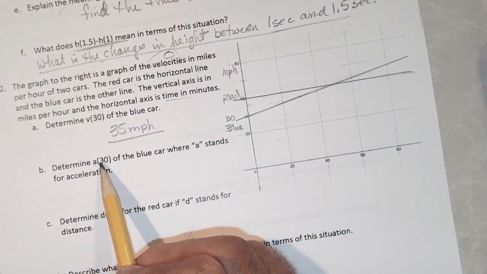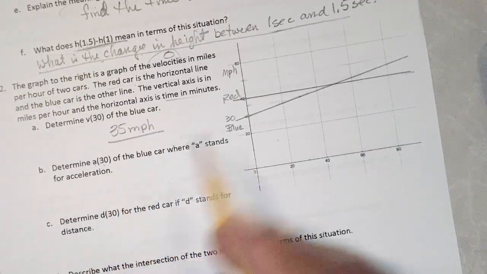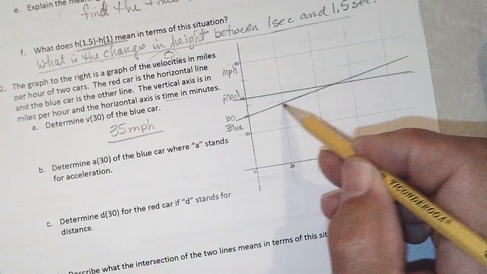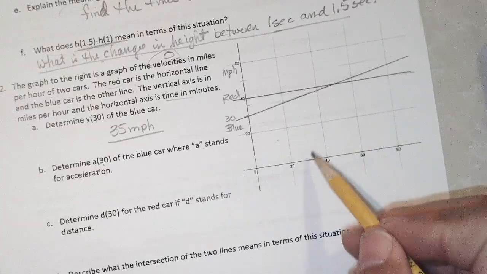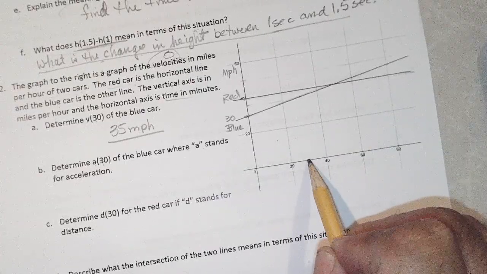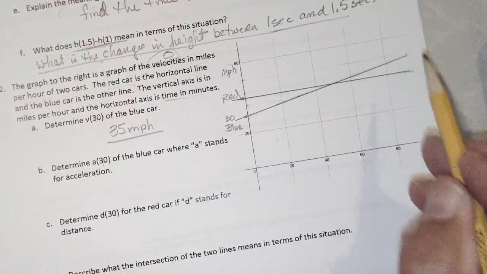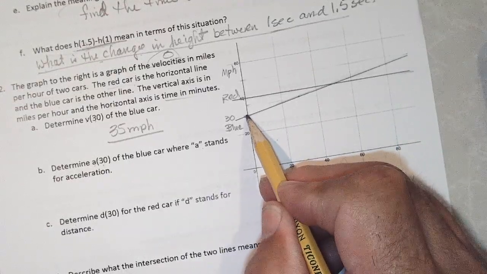What's the acceleration at 30 of the blue car? The acceleration is the slope, the average rate of change in the speed. So I need to find the slope at 30. Well, this line is the same slope all the way along, so I'm just going to pick some points I know.